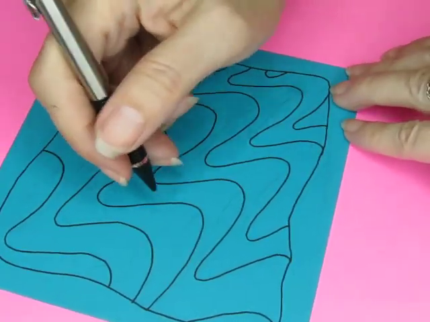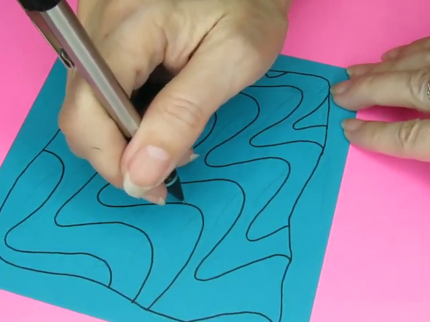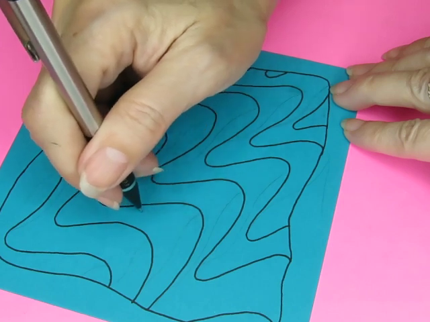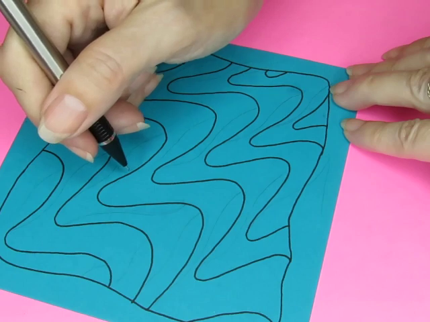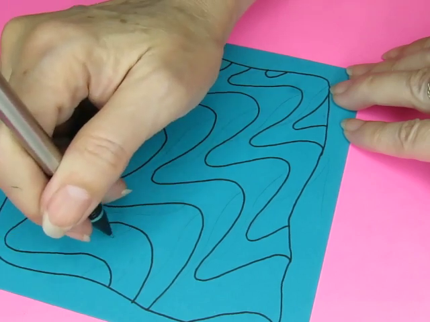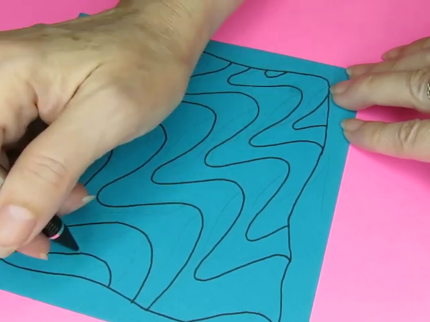Now the other side. So I'm making the letter Y. So I need to come up and over. Like that. Up like that.